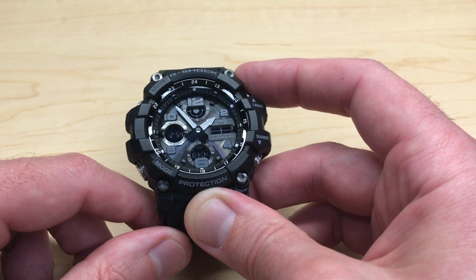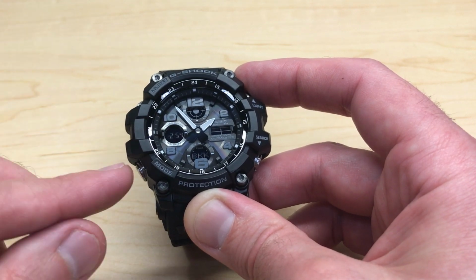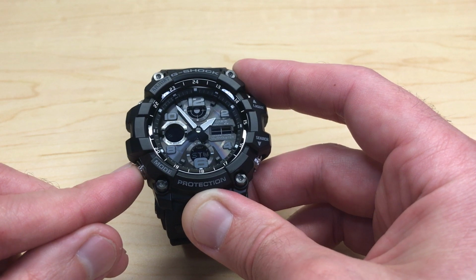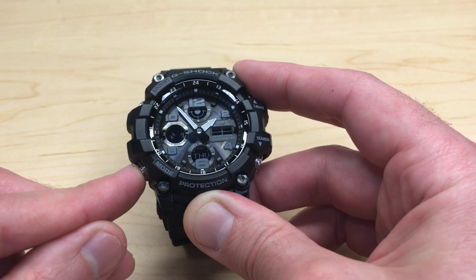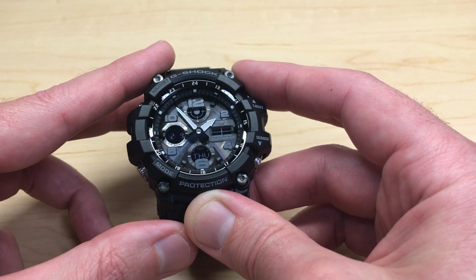Pretty simple stuff. I hope that makes sense. Once you're done with the world time mode, you would just simply press the mode button to get out of it and go to a different mode, stopwatch, timer, alarm, and then back to your regular timekeeping mode.